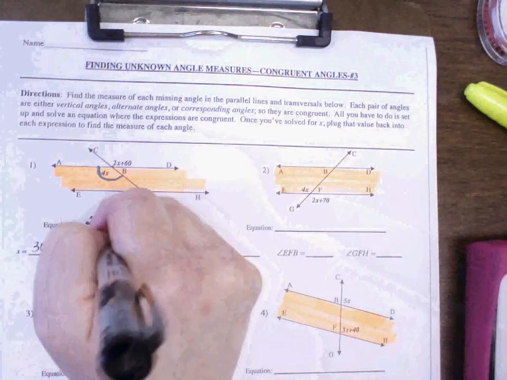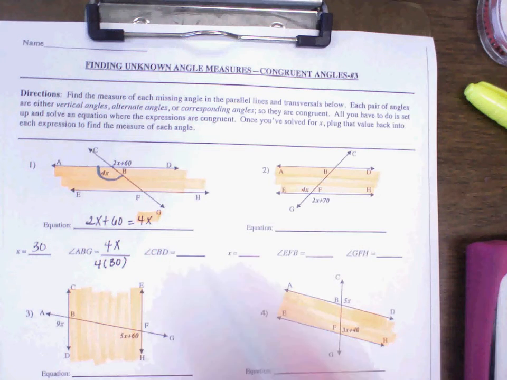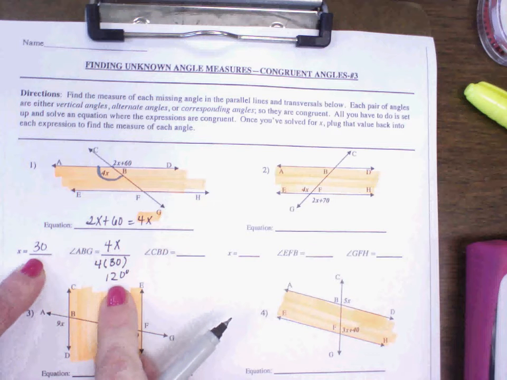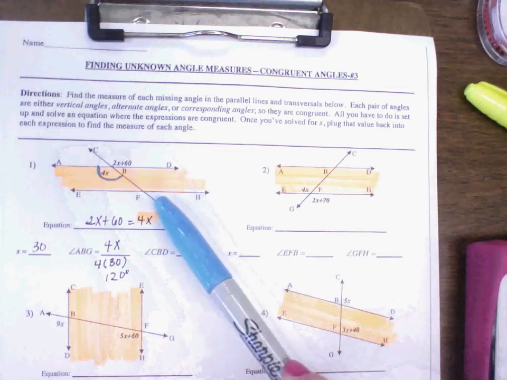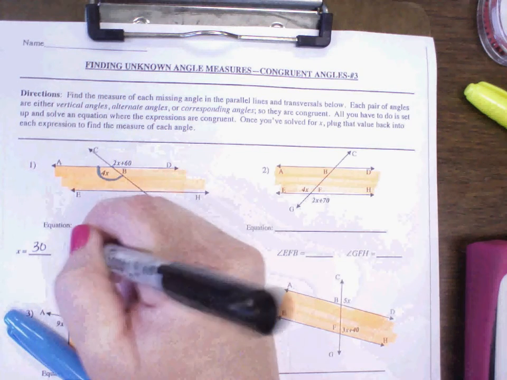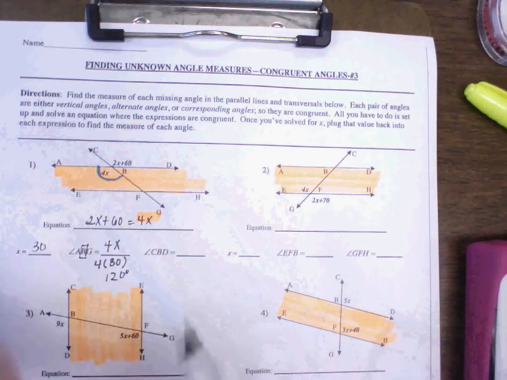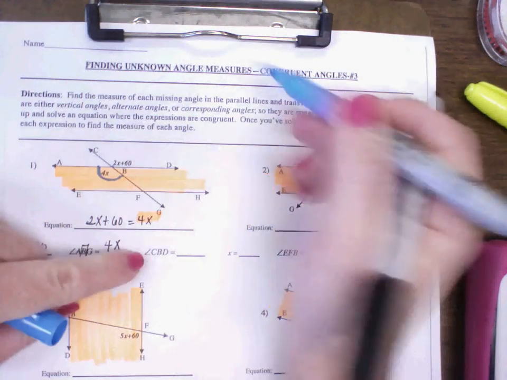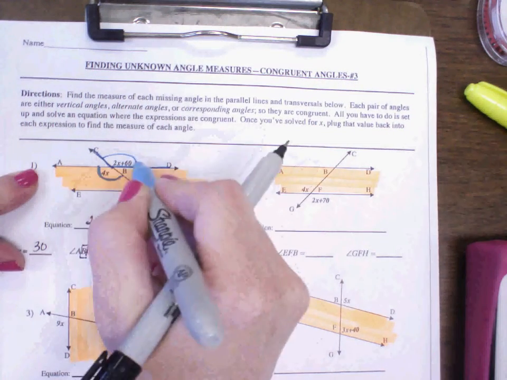How much is that one? 4x, right? But what is x? At 30, which is 120. Very good. So this is 4x, which is 4 times 30, which equals 120. So you guys stopped there and you didn't finish the problem. That's why a lot of those problems are wrong. A, B, and G. Look for your B. The middle letter is your angle. I just go through it with my finger. That's what I do. Or you can do it with a pencil, right?